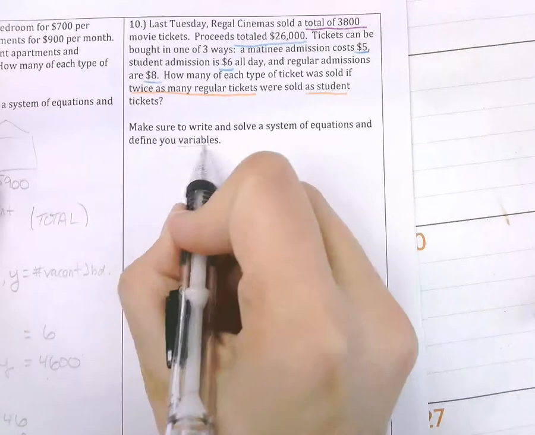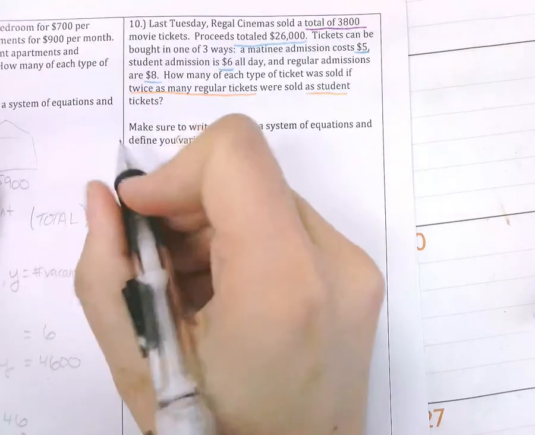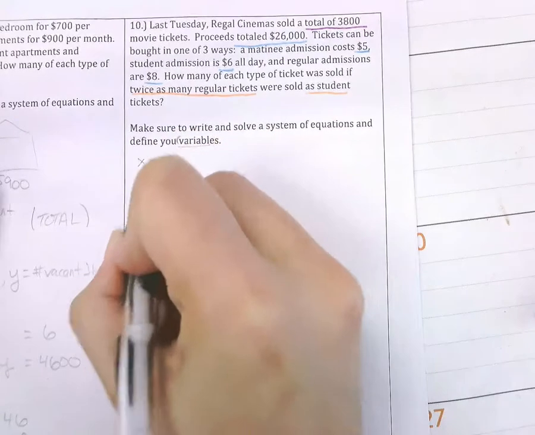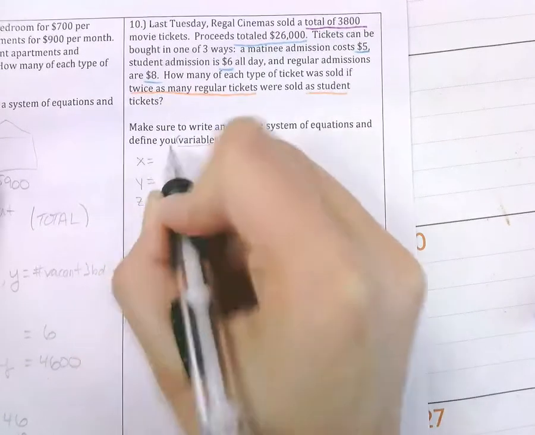Variables? XYZ. ABC. PLG. M, S, and R. No one cares about your Fortnite joke, Zach.